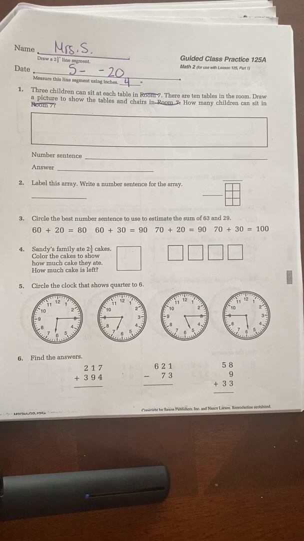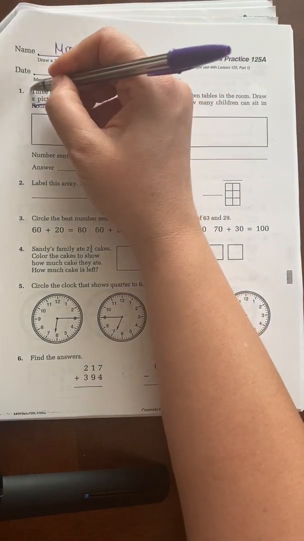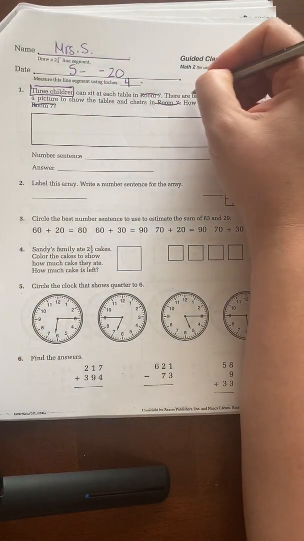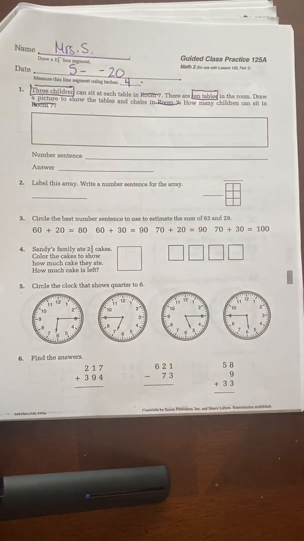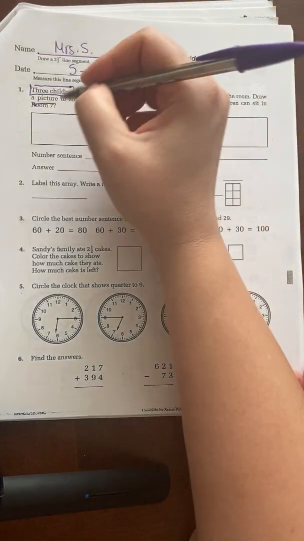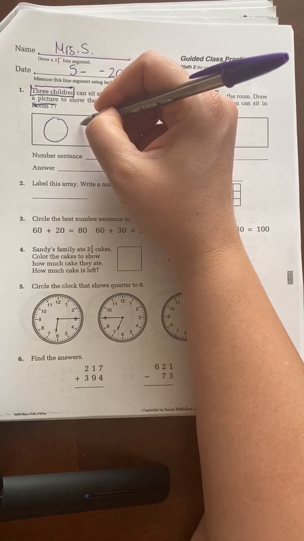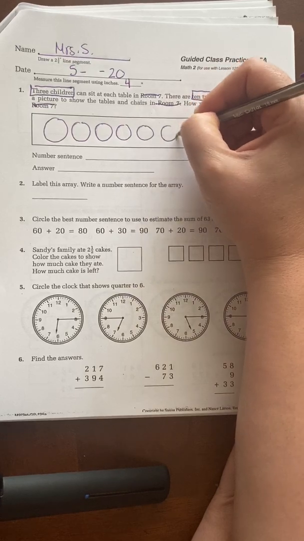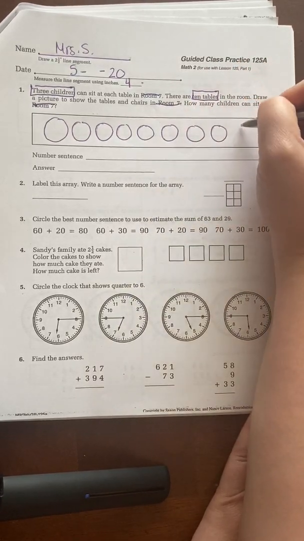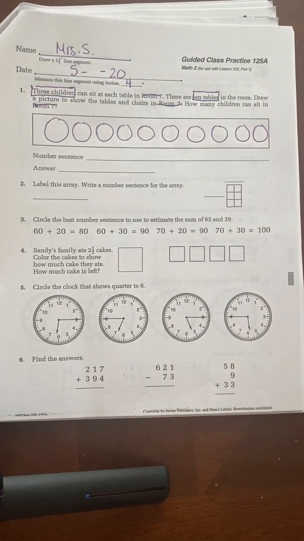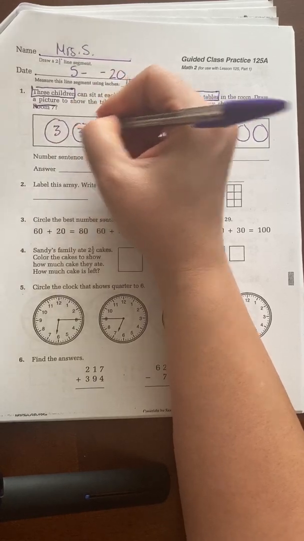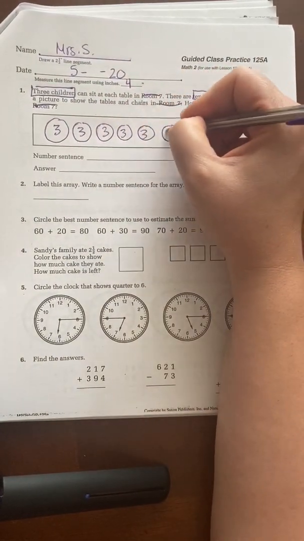So I'm going to go ahead and look, and it says how many children? 3 children. So I'm going to go ahead and box that. The other important information says that there are 10 tables in the room. So this is what type of problem? Yeah, equal groups, right? So I'm going to draw those 10 tables. So I'm just going to do circles. 1, I'm going to go a little bit smaller. 2, 3, 4, 5, 6, 7, 8, 9, and 10. And then how many kids did it say can sit at each table? 3. So I'm just going to write a 3 in each table because that is how many kids can sit at that table.